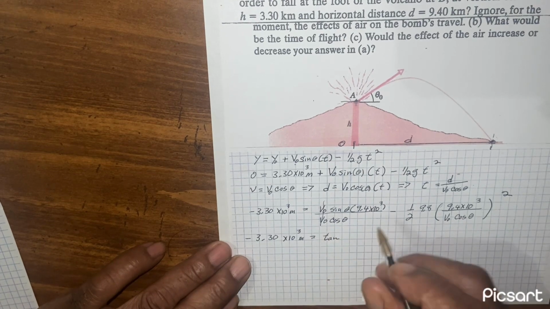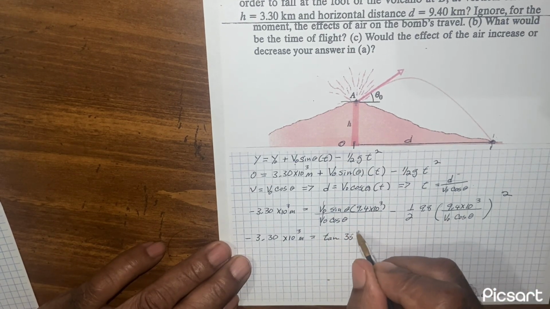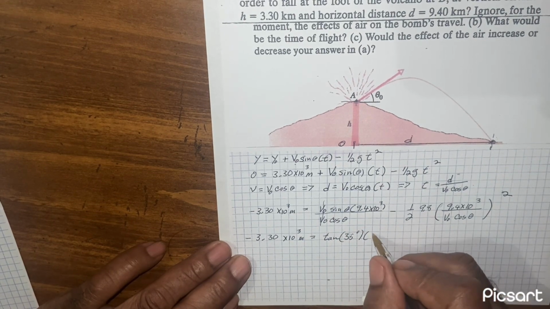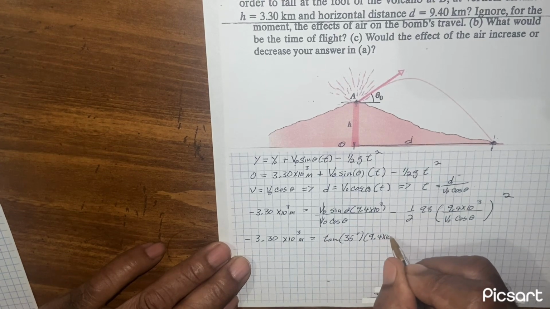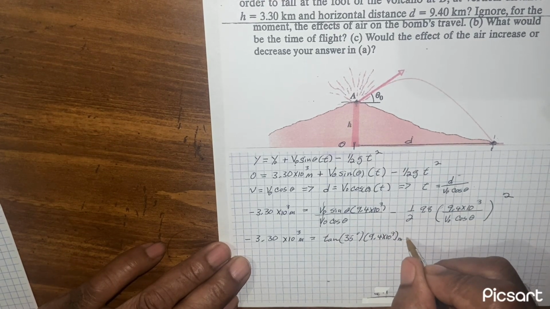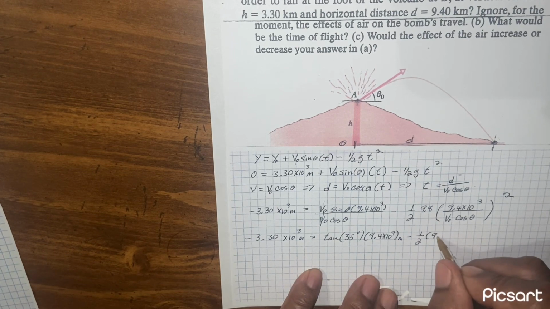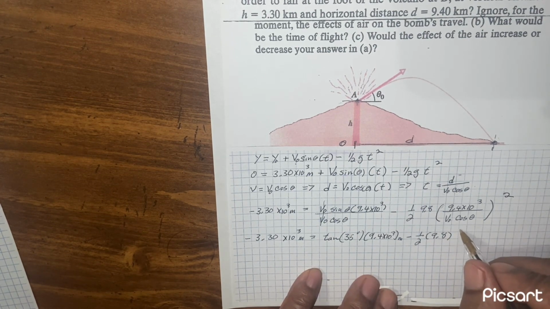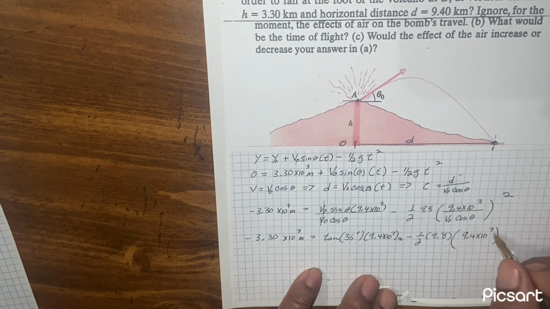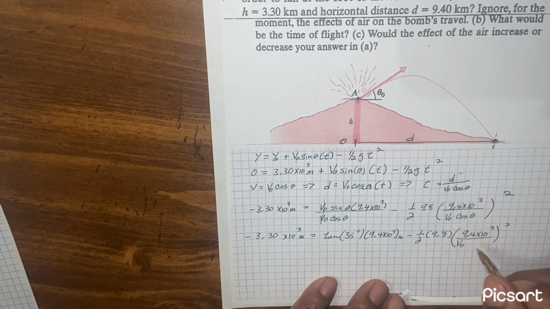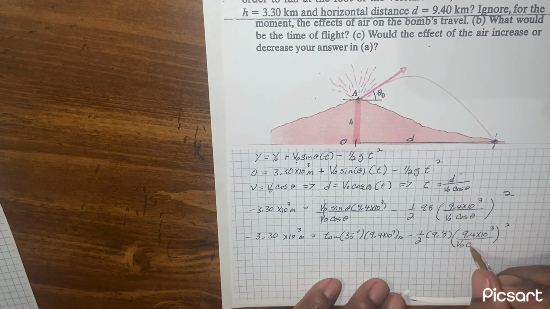Tangent of 35 degrees times d, which is 9.4 times 10 to the third meters, minus 1/2 times 9.8 times 9.4 times 10 to the third meters, squared, over v sub o cosine of 35 degrees.